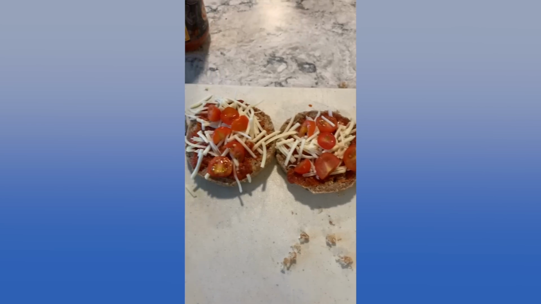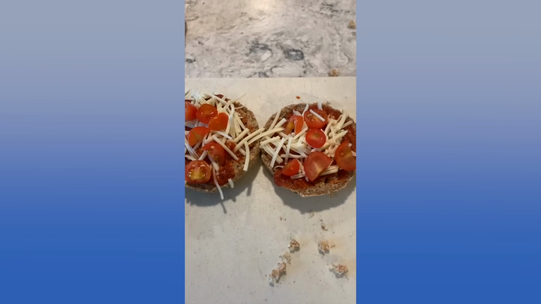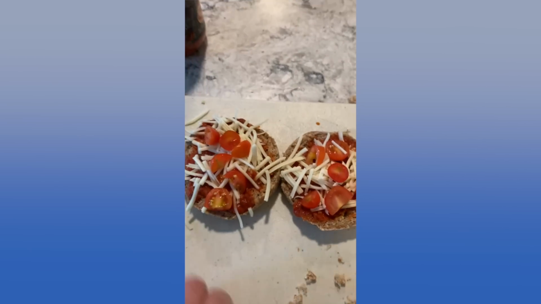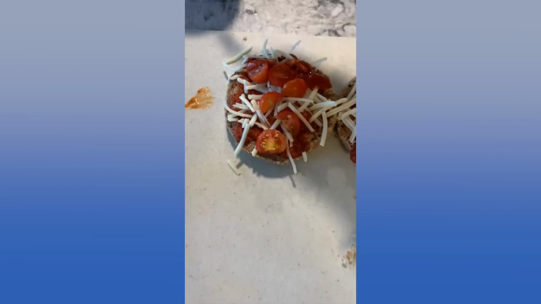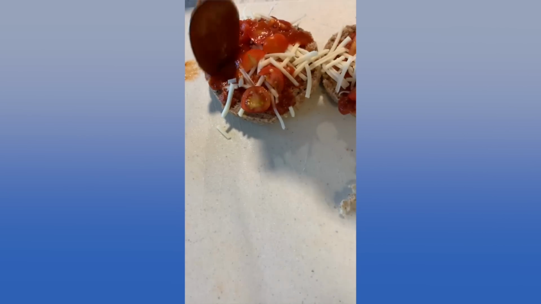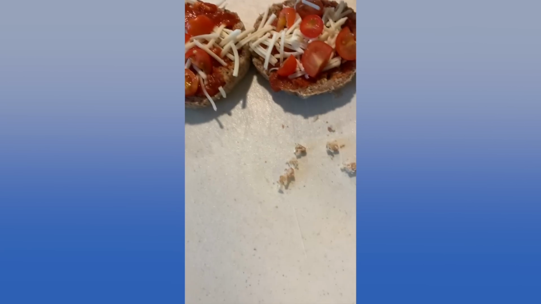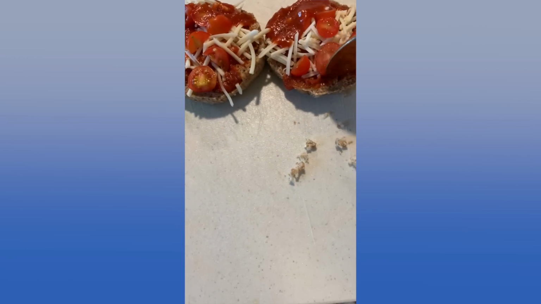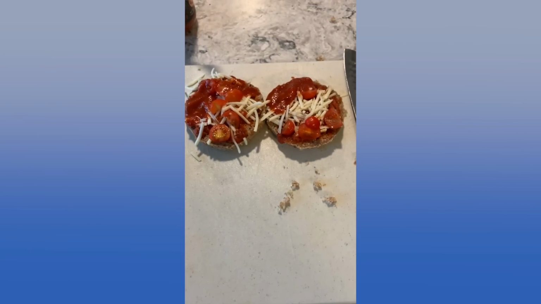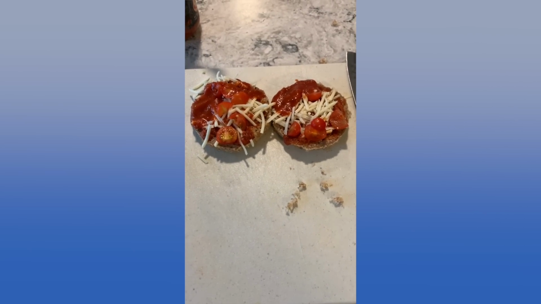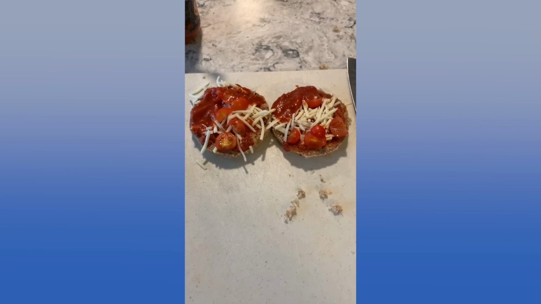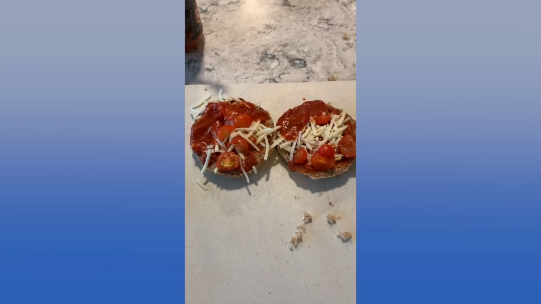So this one just has cheese and tomatoes. And I probably didn't even put enough sauce on it. I'll put a little more on, because you can put as much as you want. My husband says I'm sometimes stingy with the sauce, so you can put lots of sauce on it. And then we're gonna put them in the oven, and we are gonna cook them for about 20 minutes or until they start to turn brown and the cheese starts to bubble.